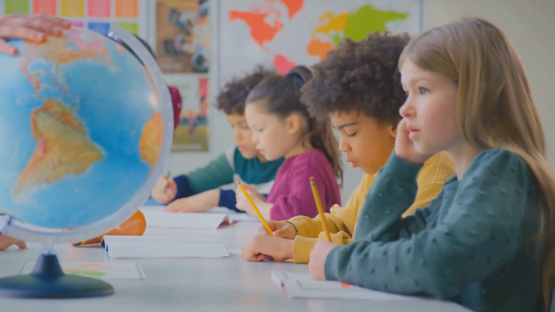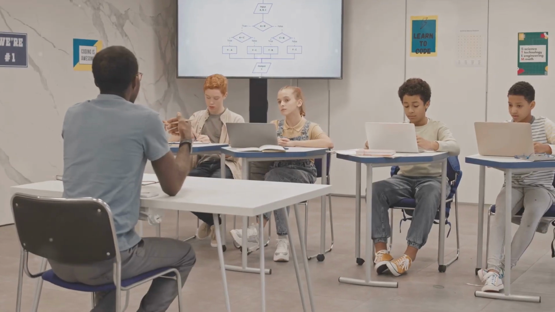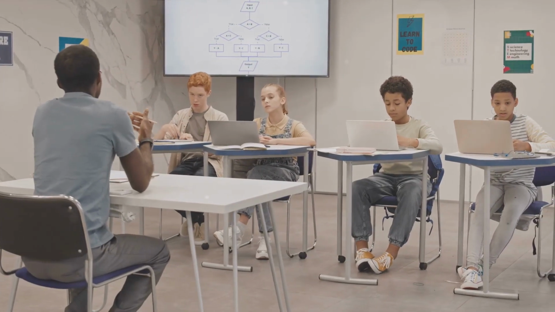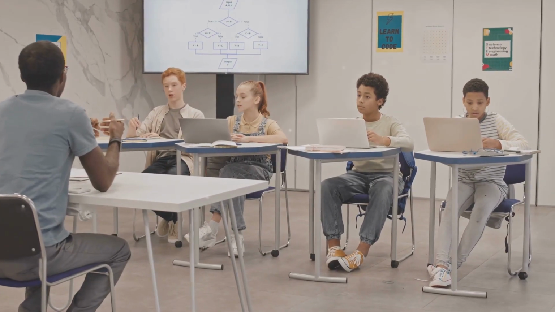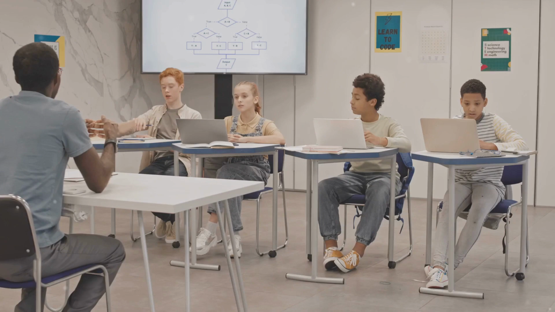To keep a check on each student's progress, establish a consistent monitoring system. It could be a quick daily check-in or a more formal weekly assessment. Remember, what gets measured gets managed.